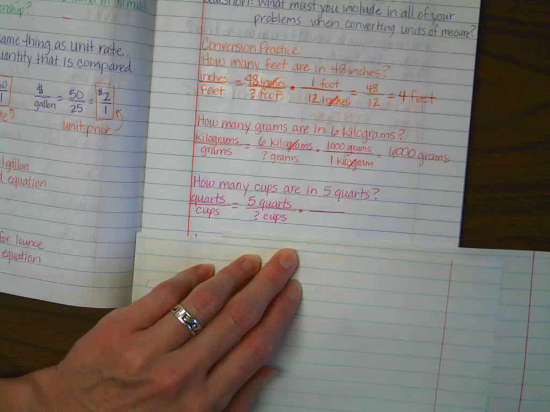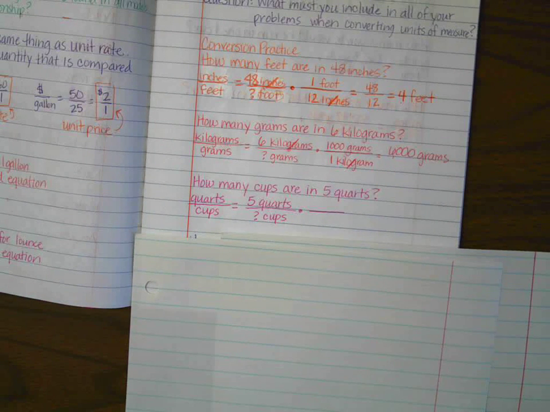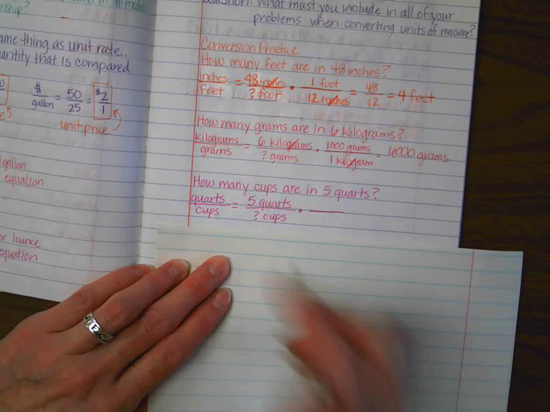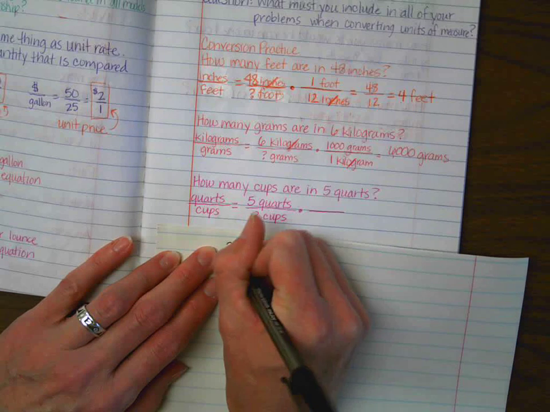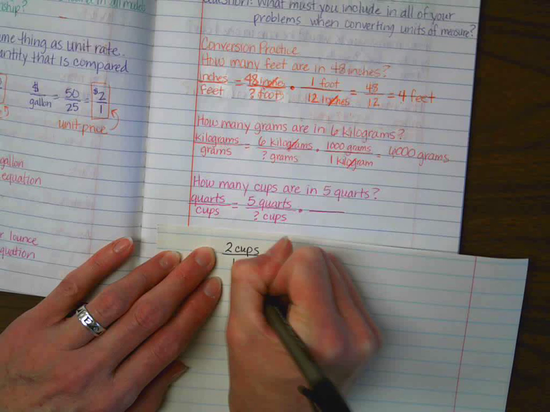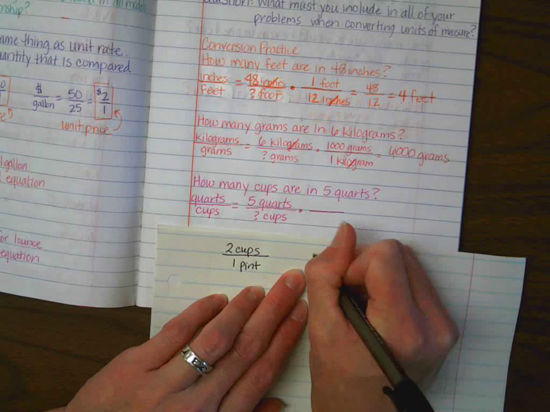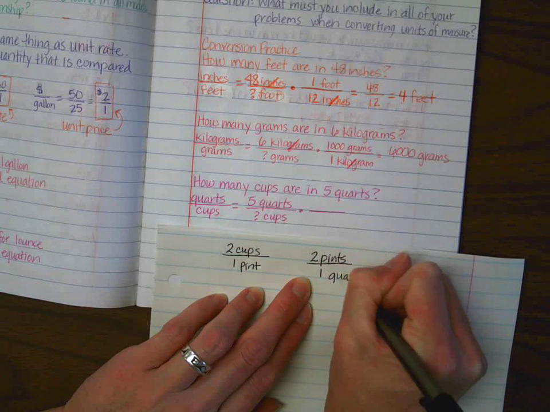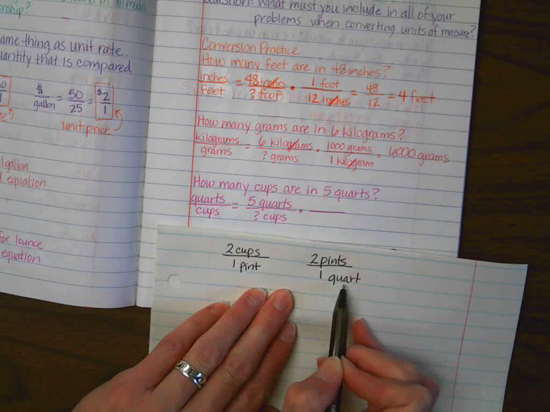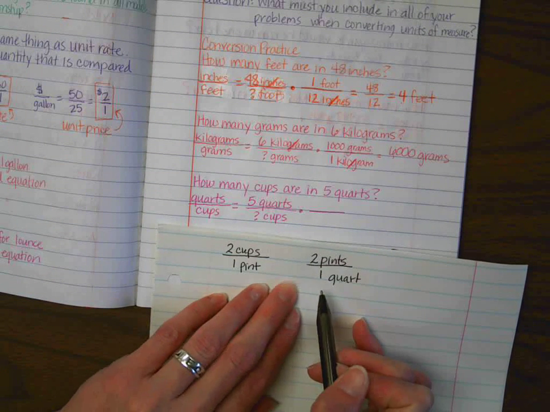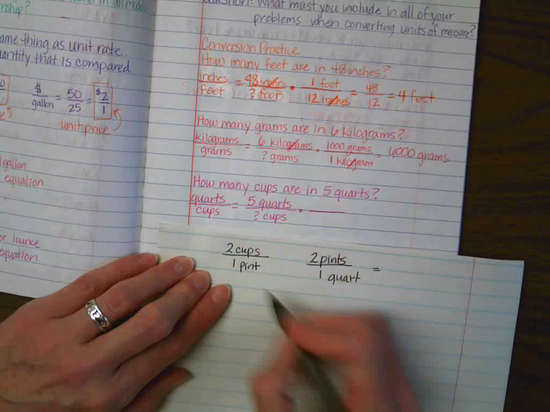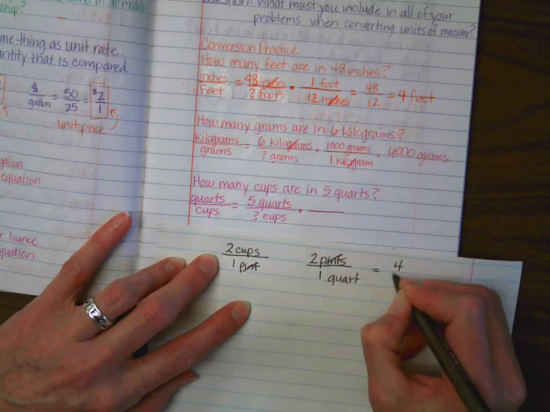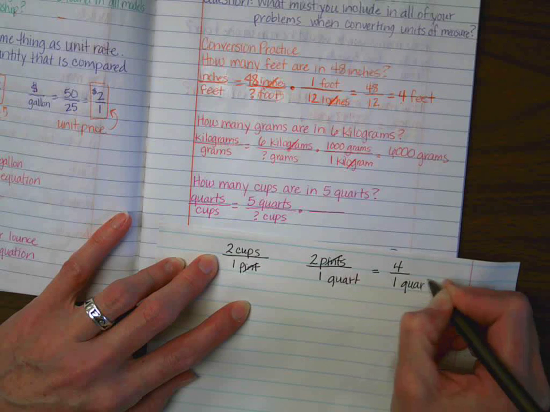So your job is to figure out the conversion. Okay, so the question here is, how many cups are in 1 quart, right? We need to find for 1 quart. Well, okay, let's think about it. We know that there are 2 cups in 1 pint, right? And we know that there are 2 pints in 1 quart, right? So now we have to figure out how many cups are in quarts, okay? Well, that's easy. We know that if we simplify the pints out to 1, 2 times 2 is 4 cups per 1 quart.